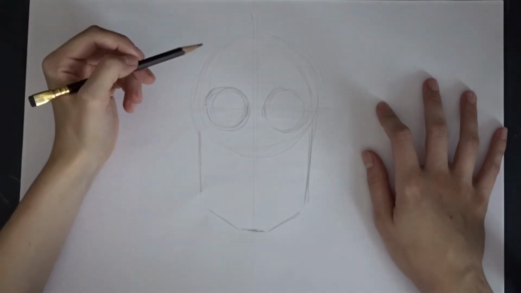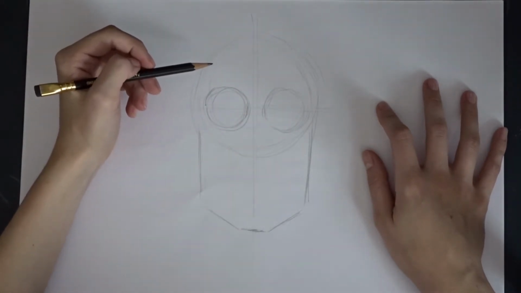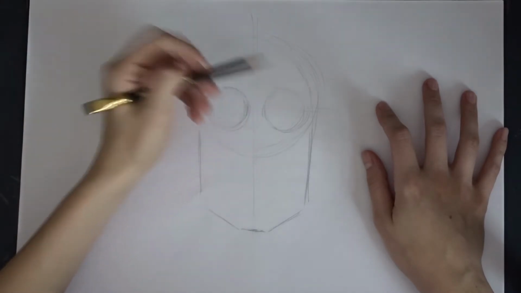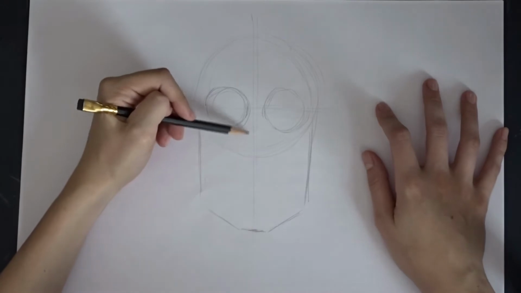Once again, we're still drawing very lightly. You should be able to erase these lines without ripping a hole in the page. So if you've drawn really heavy, try to draw light and soft.